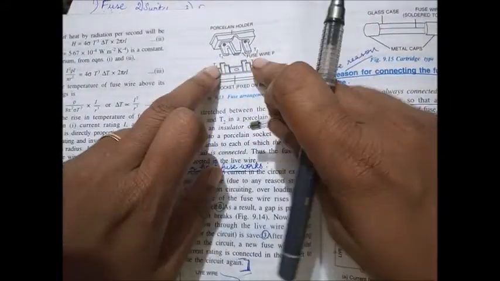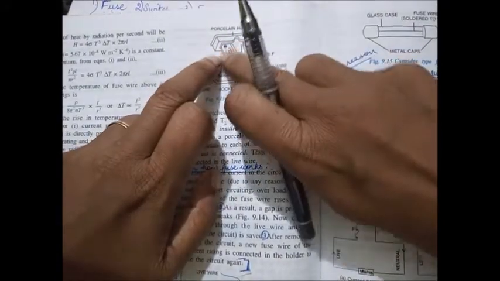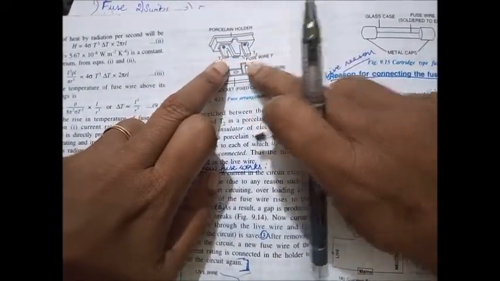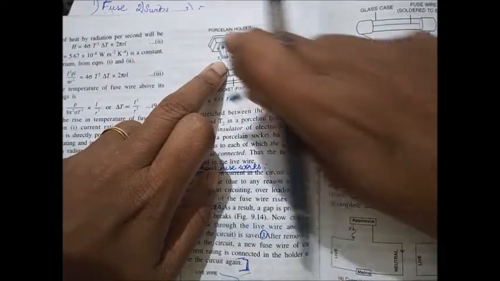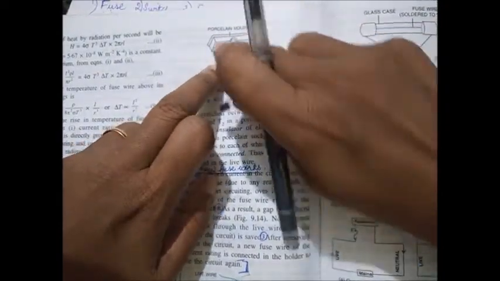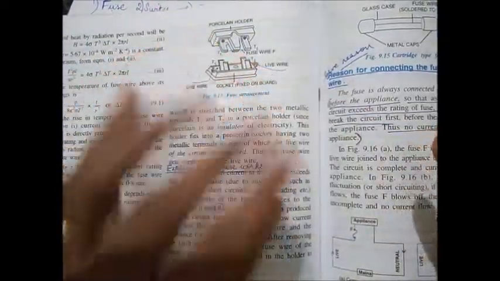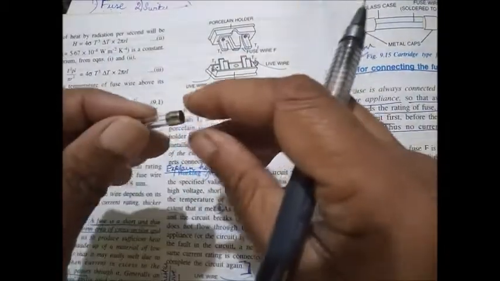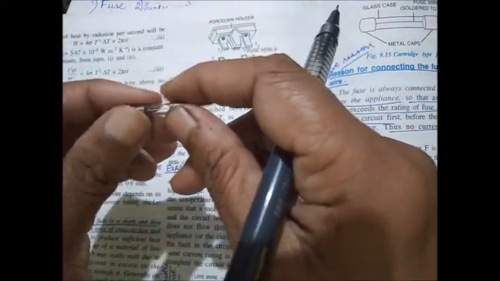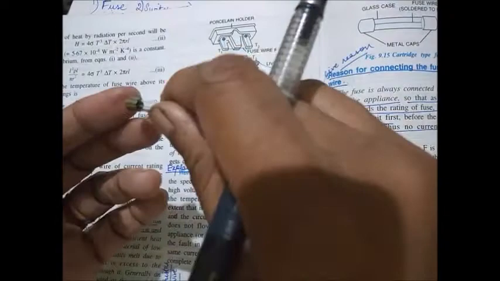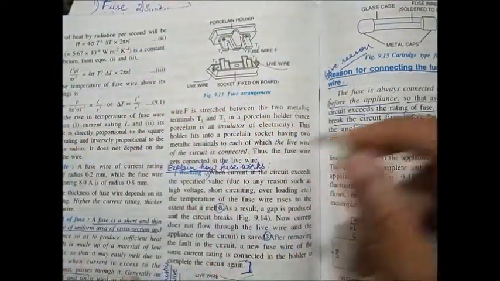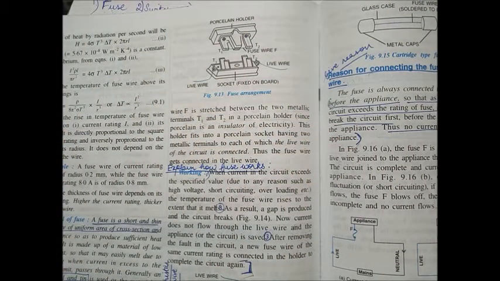These kinds of cases they will just change the fuse wire. The wire will be there between two screws, here, two screws. If it has melted, then they will just put another proper fuse wire and put it back in the holder and it will function. Cartridge type is very cheap, you can just replace it. You can get a new cartridge type and put that. Okay, so that is how it works.